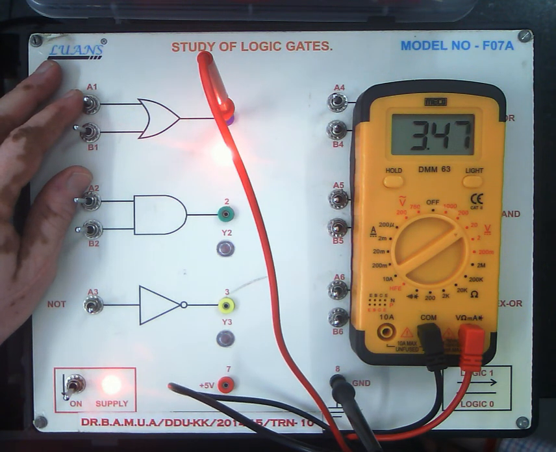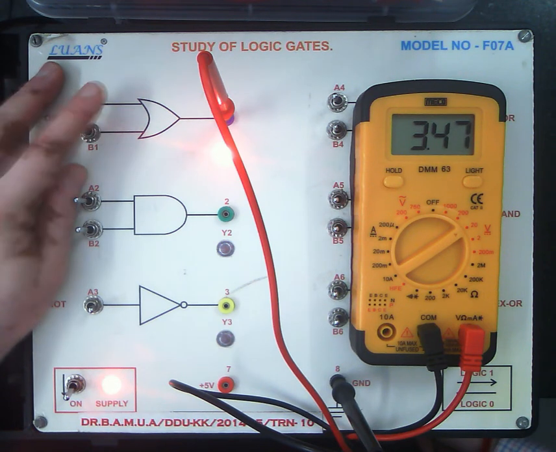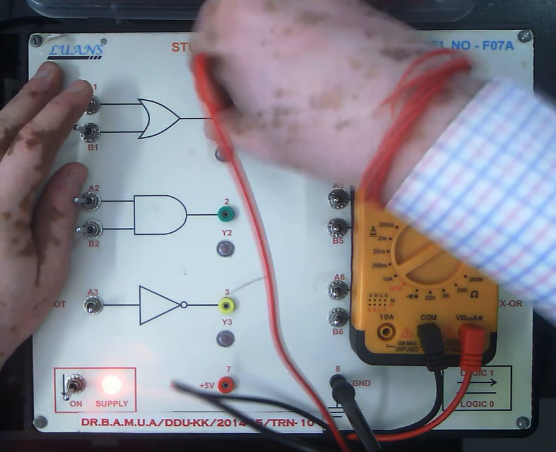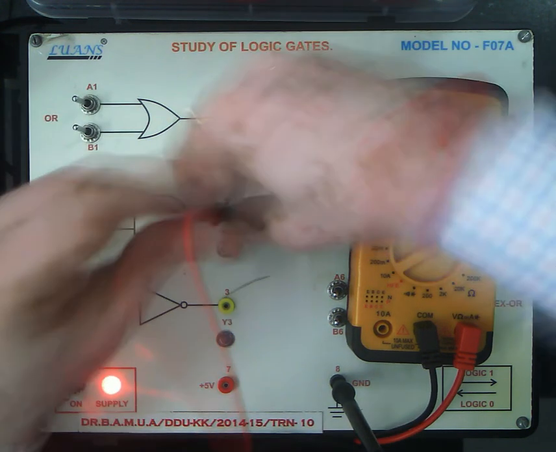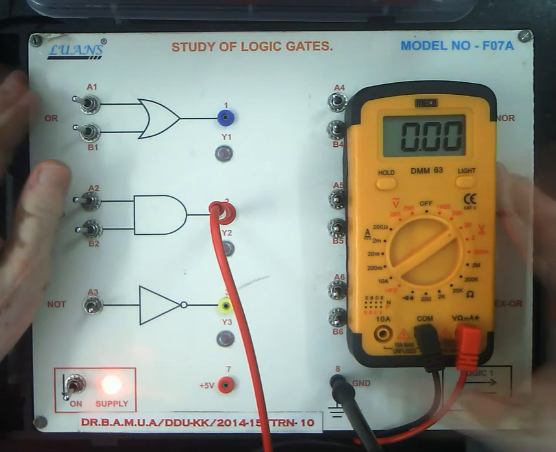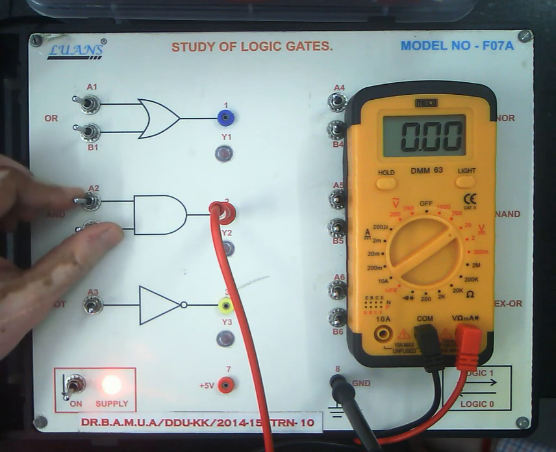Now I will make one of the inputs high, and you can very easily see that it is not exactly 5 volt. It is actually 3.46 volt. Again, I will be using it in case of an AND gate. You can see when both inputs are 0, the output is exactly 0.